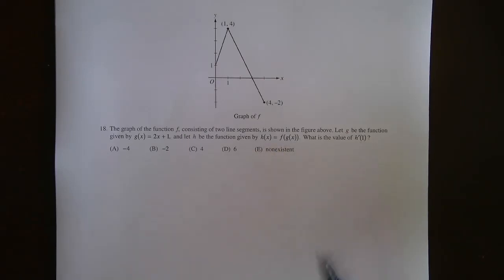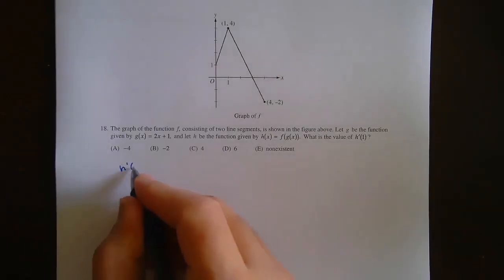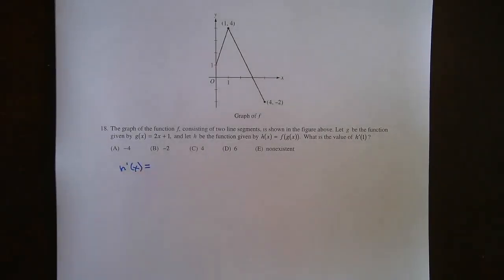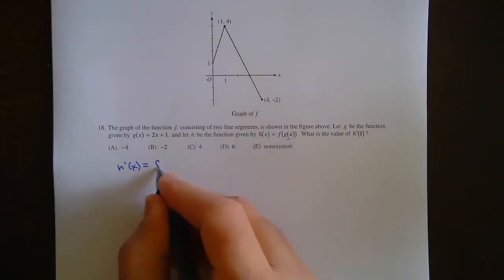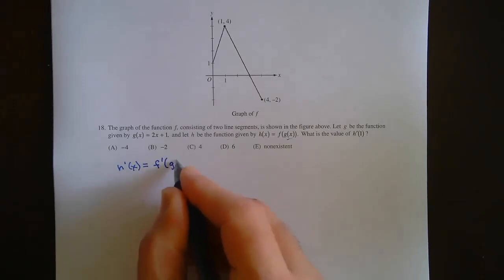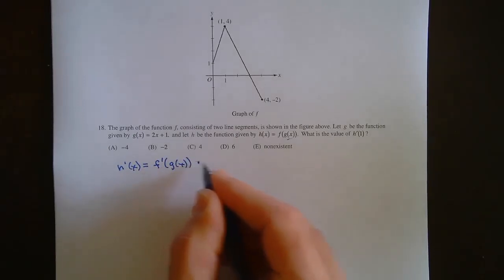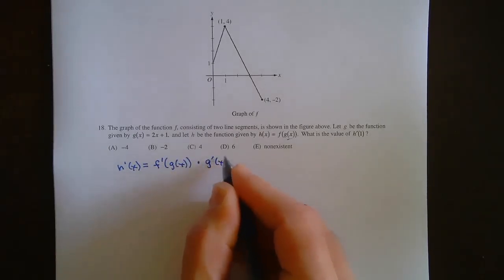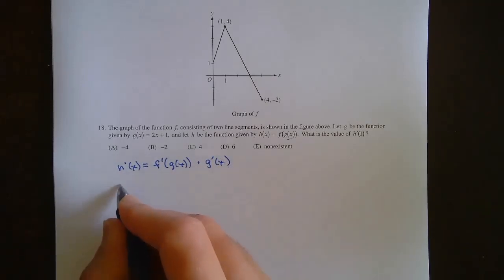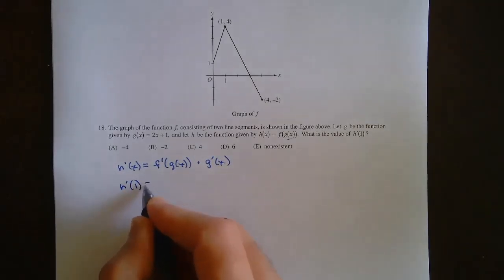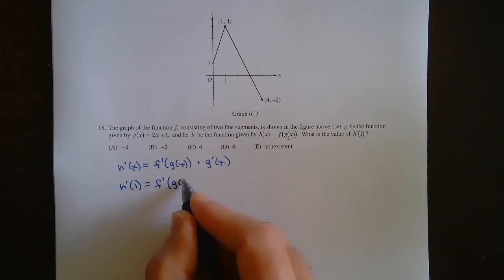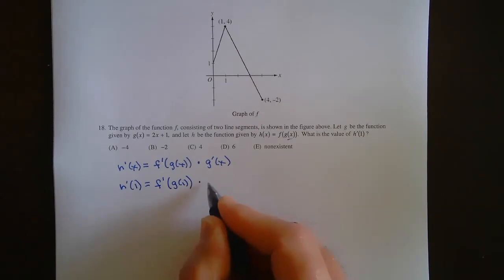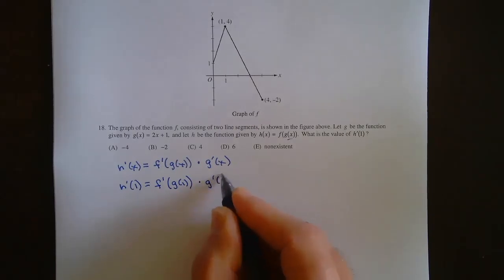So what I would first do is find h prime of x. This is going to be a chain rule because this is a composition. So h prime of x would be f prime of g of x times g prime of x. And so h prime of 1 would have to equal f prime of g of 1 times g prime of 1.